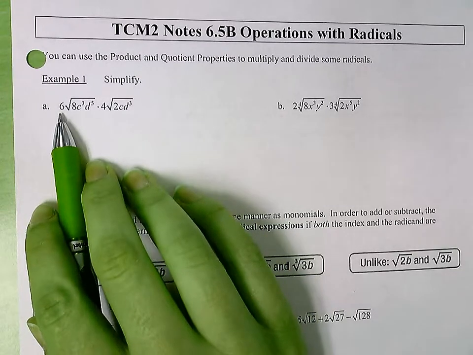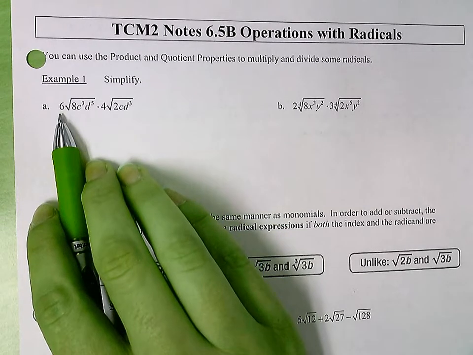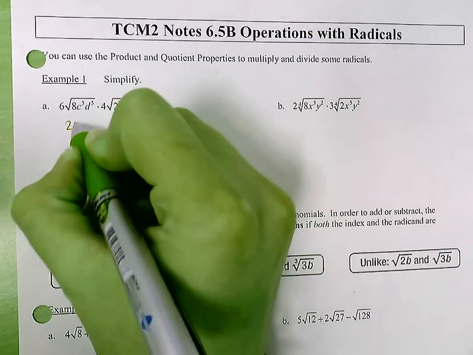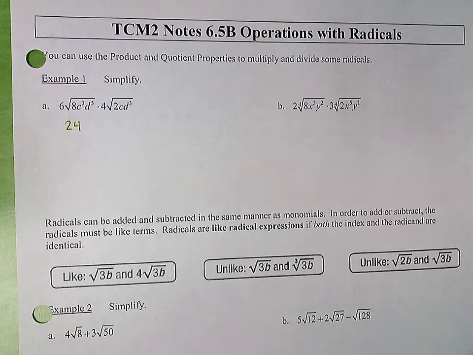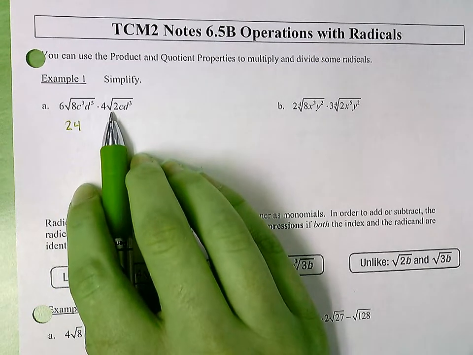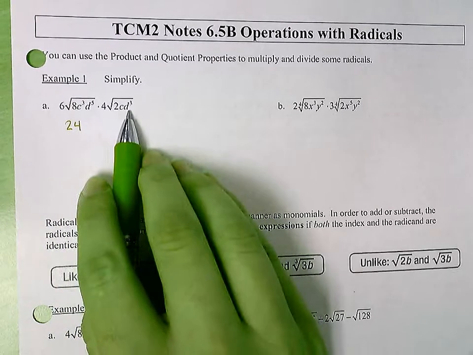If I have numbers on the outside, I can multiply those two numbers together. So 6 times 4 is 24. Now underneath your radical or square root, you can also multiply all of those terms together.